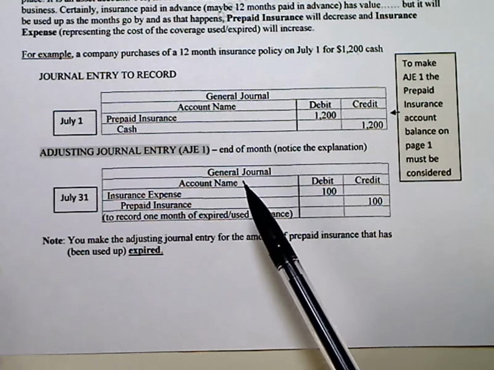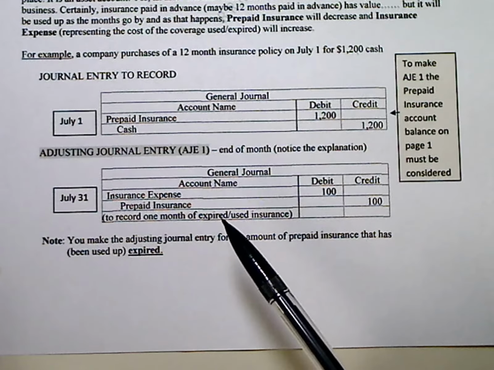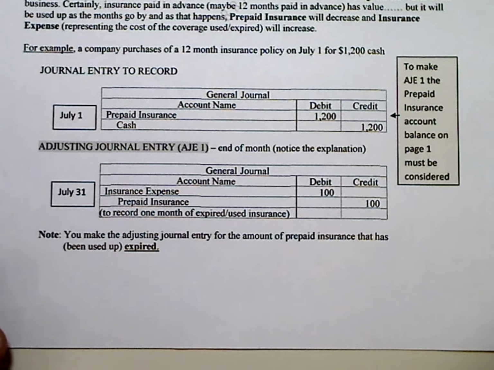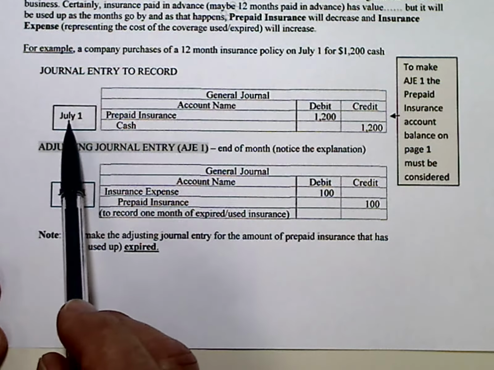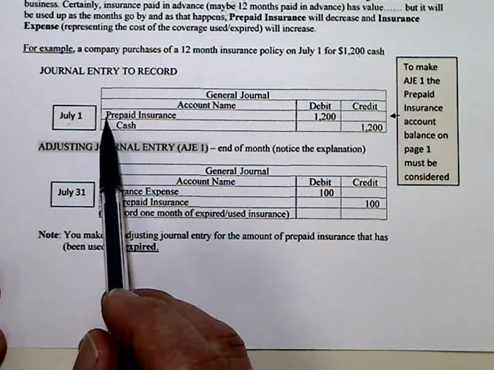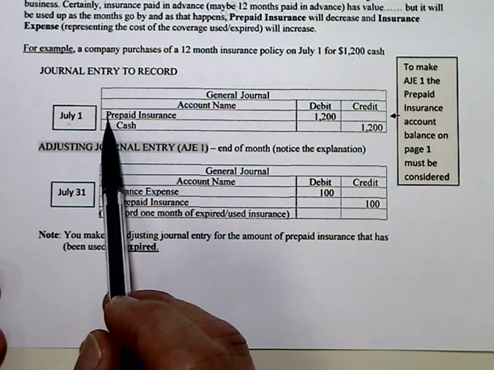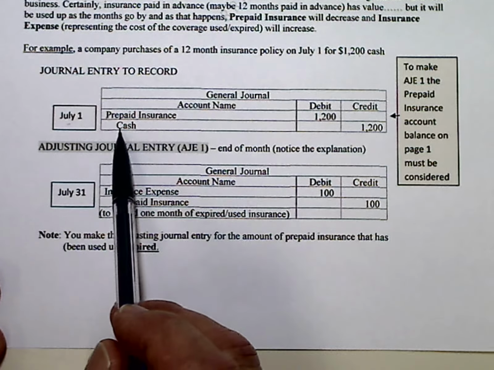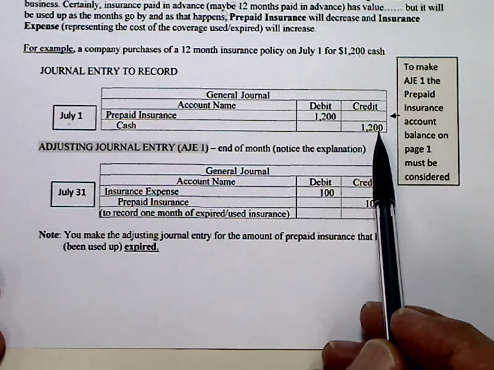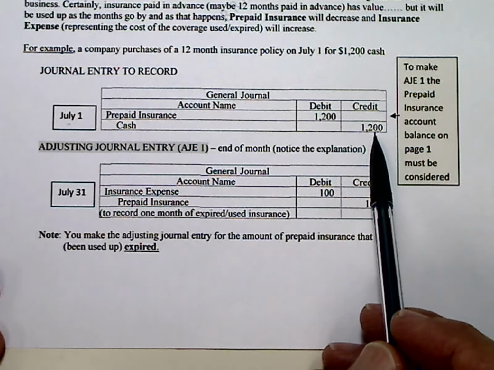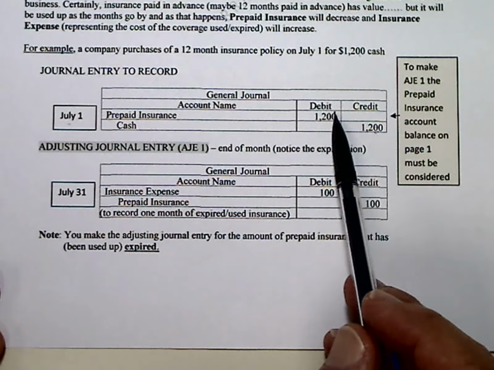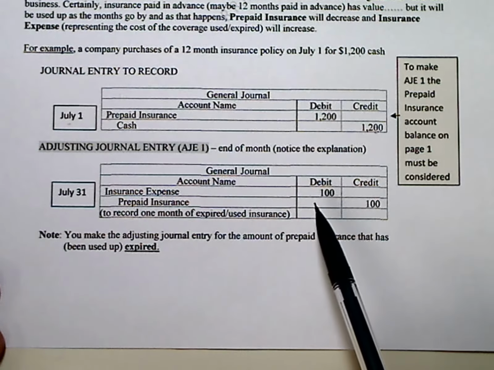Why? Because we paid for a whole year's worth. Each month needs to be hit with its fair share of that cost. So to record that on July the 1st, prepaid insurance, debit, it's an asset, increase it, $1,200, and cash goes down, $1,200. That $1,200, if you go back and look on page 1, you'll find it over there. Prepaid insurance has a $1,200 balance before we make any adjustment.